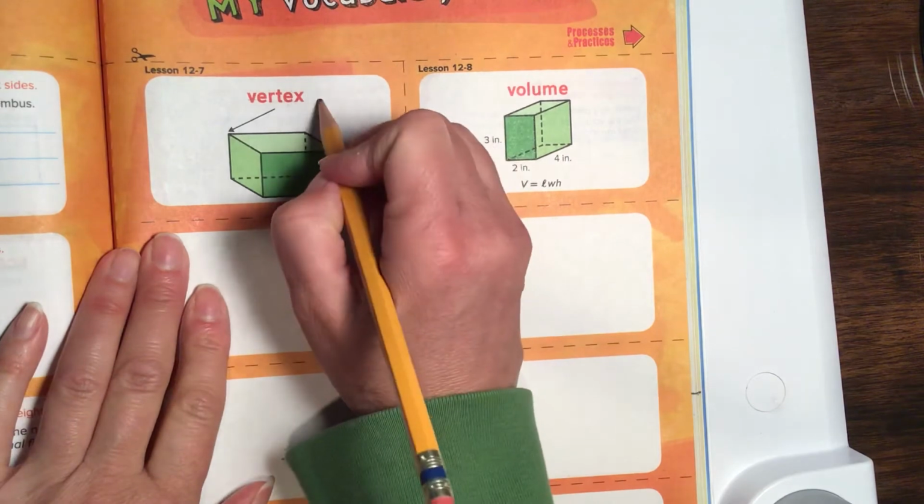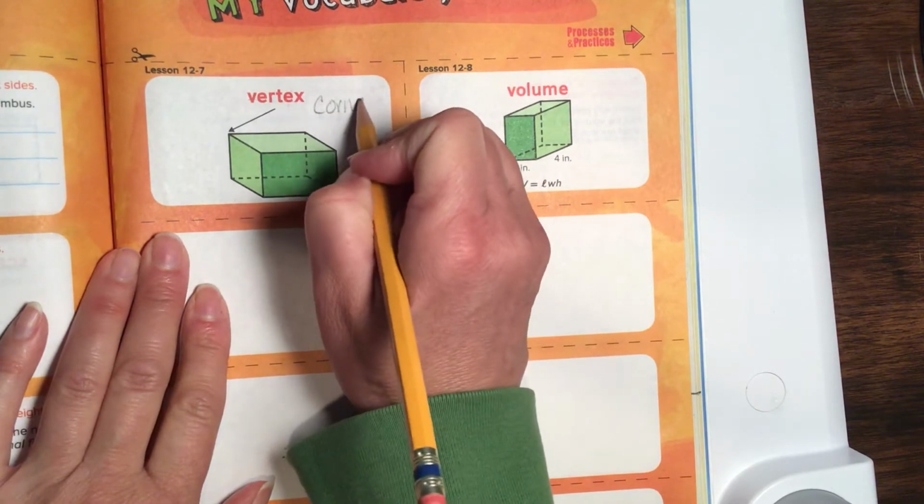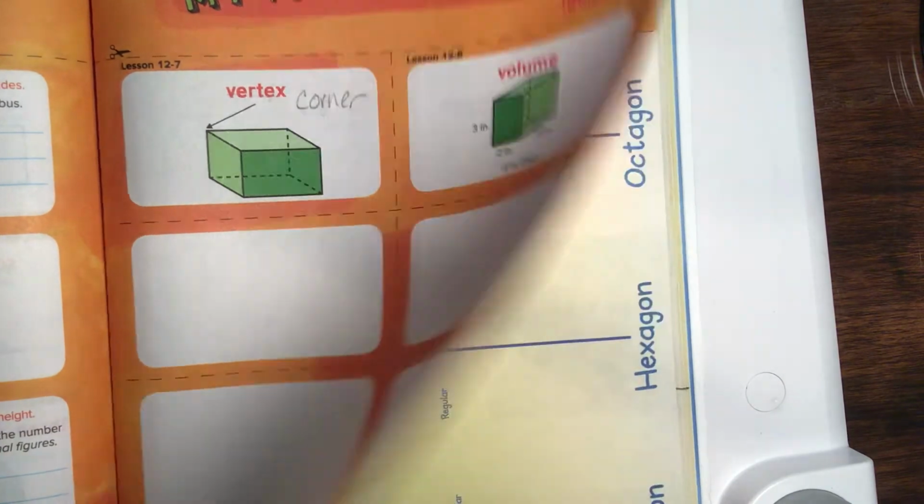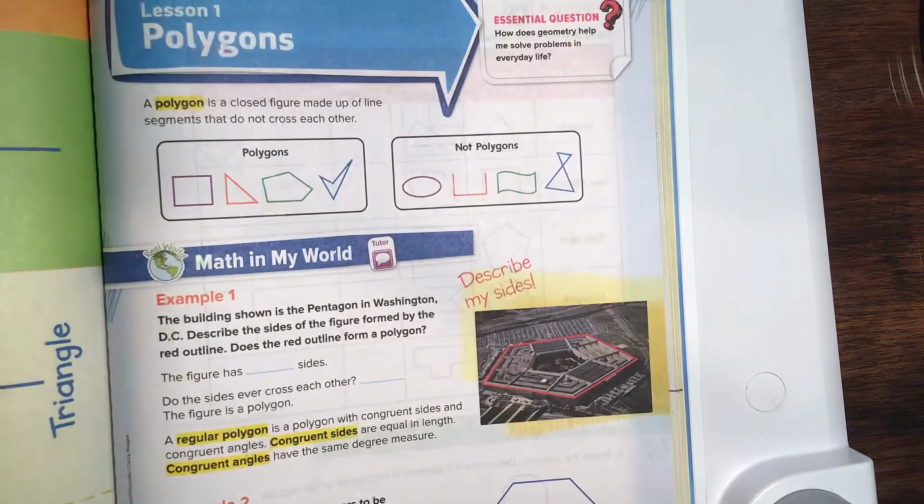Vertex. I wish they would have just said this. Vertex means a corner. So if it says find the vertex, it just means find the corner. I know, welcome to our math book, right? You guys will be super smart knowing all these vocabulary words.